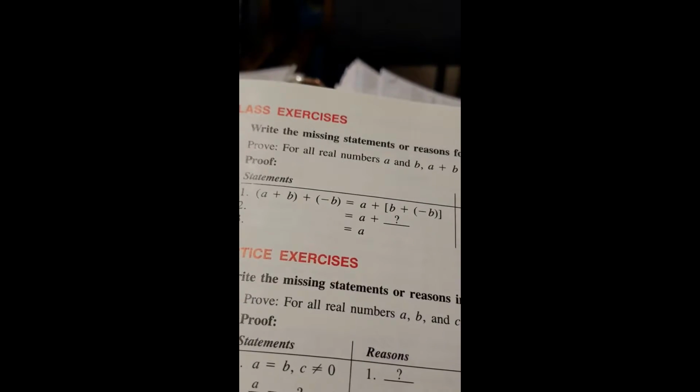Just kidding. So, when we look at the class exercises up here, let me see if I can make it a little bit better. I'm trying to steady my hand. It's not exactly working out.